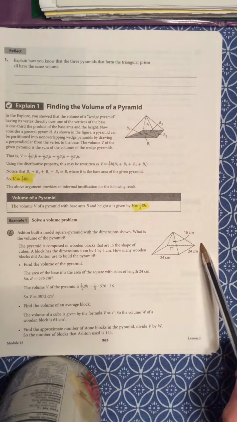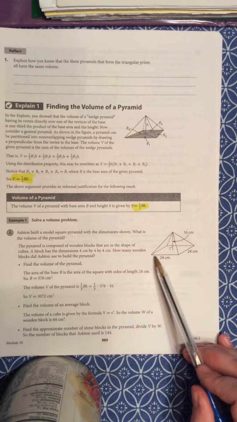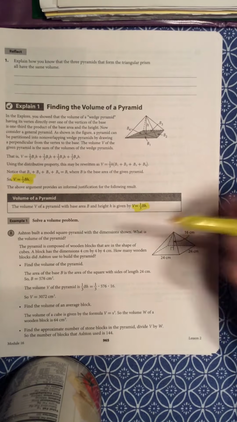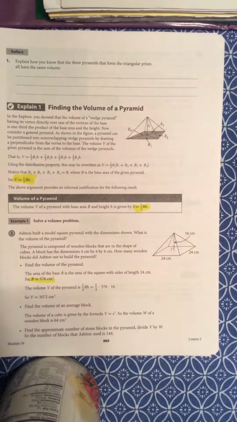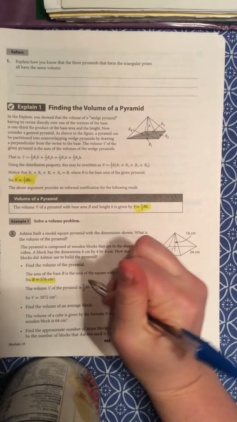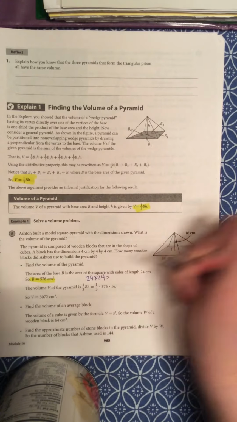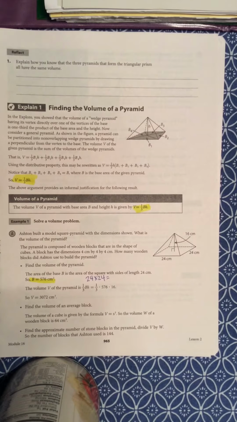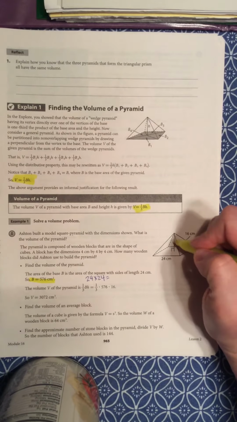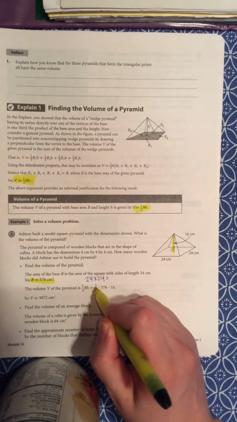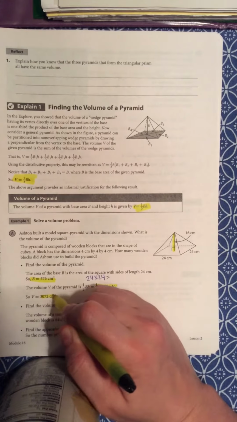Square pyramid means it's a square base. So we're going to take area of the base, length times width, 24 times 24. Okay, and that gave her the 576. So we did 24 times 24 to get there. Okay, then we're going to do 1/3 base times height. So our height in this case is right here on the inside, 16. So 1/3 times 576 times 16 gives us our volume.